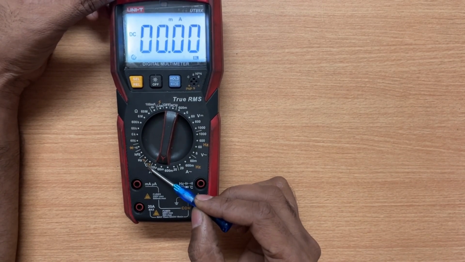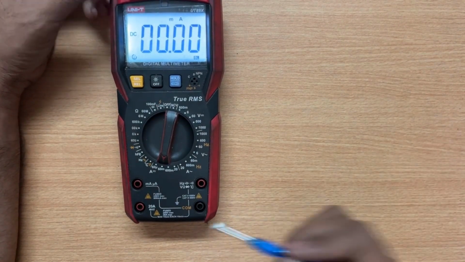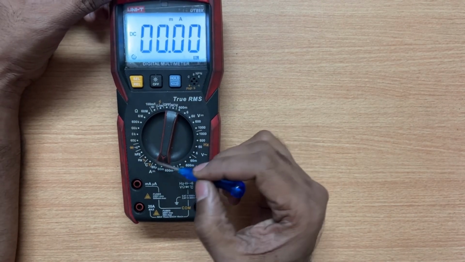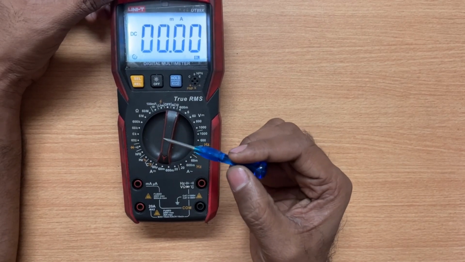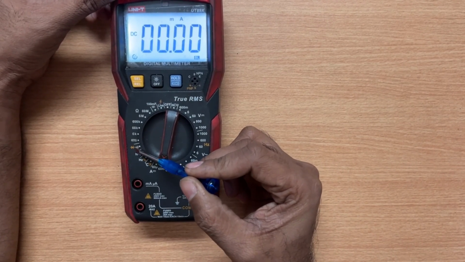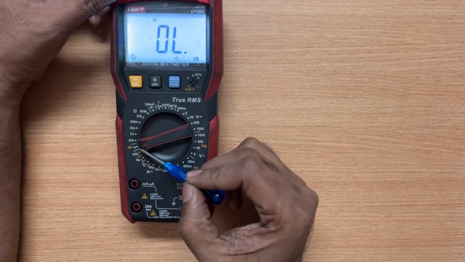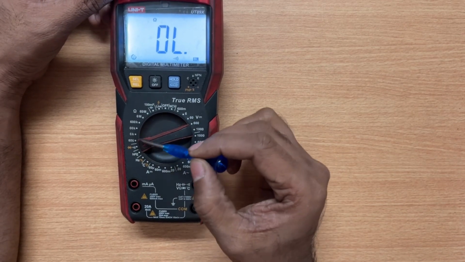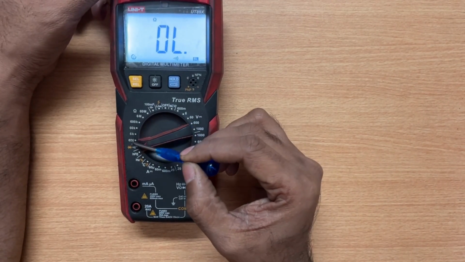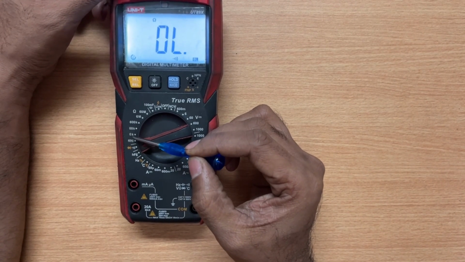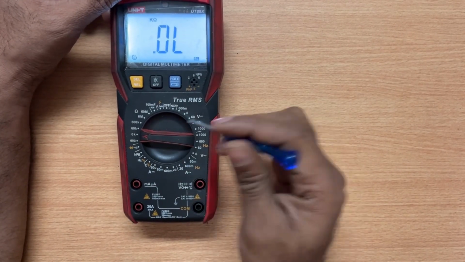This point is for temperature and Fahrenheit. You can select it, and with the help of a different connector, you can measure the temperature in Celsius or Fahrenheit. This is for frequency and percentage. This is for continuity testing and diode testing. And this is the section which lies for the resistance side. If your resistance value is less than 6 kilo ohm, then you can go ahead with this.